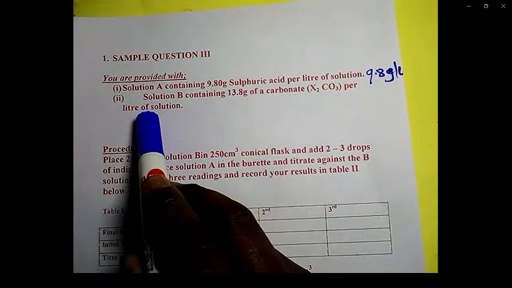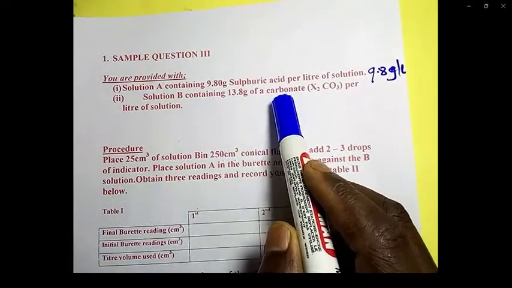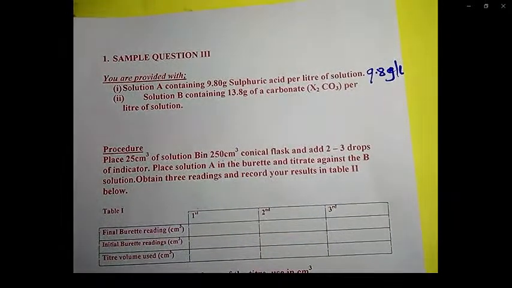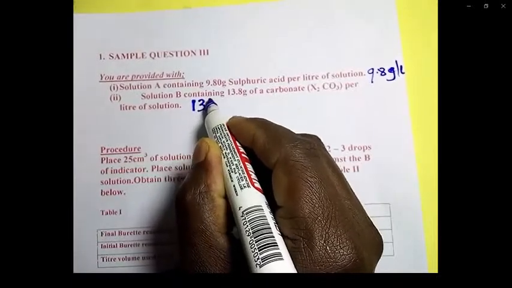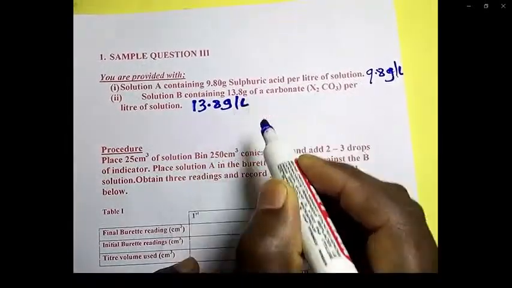Also, solution B contains 13.8 grams of a carbonate, X2 carbonate per liter. So this one also means that 13.8 is the grams in 1 liter.